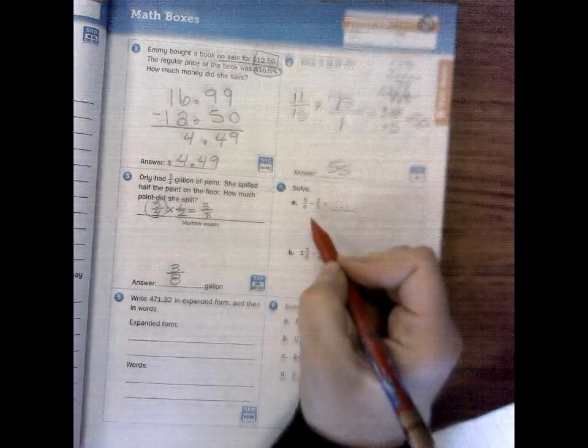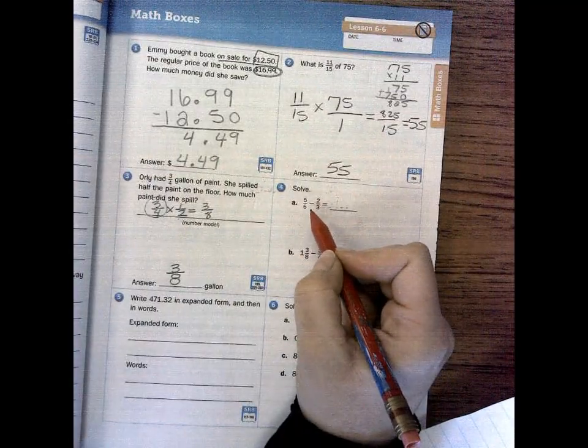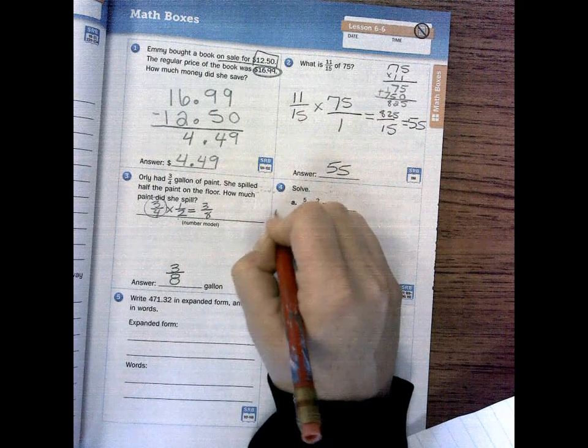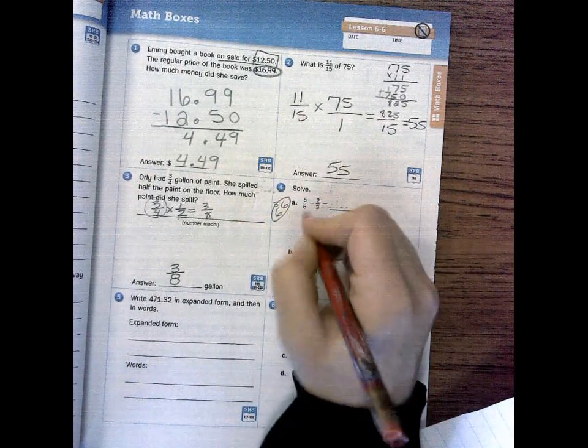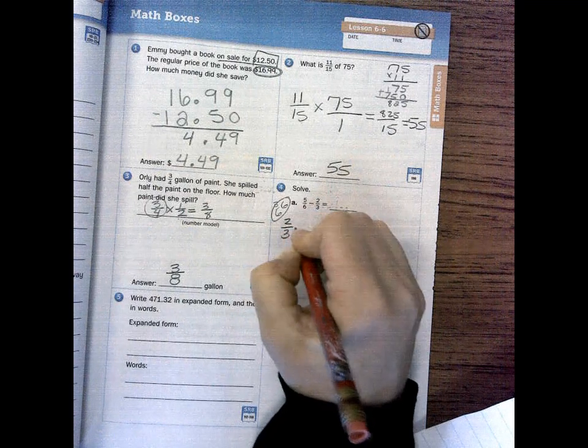Now here we're going to subtract, but our first step is to find a common denominator. So list the multiples of 6 and 3. My common denominator is 6. So I only need to change 2/3.